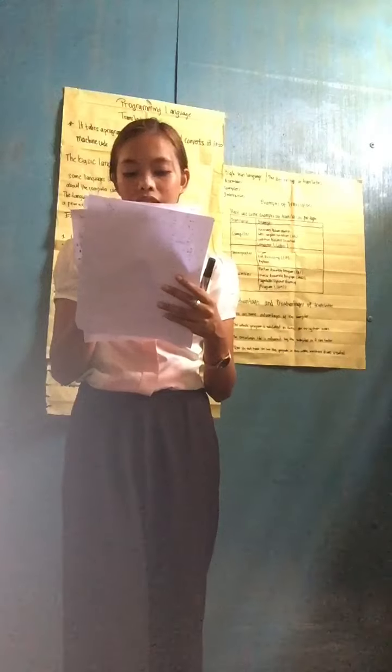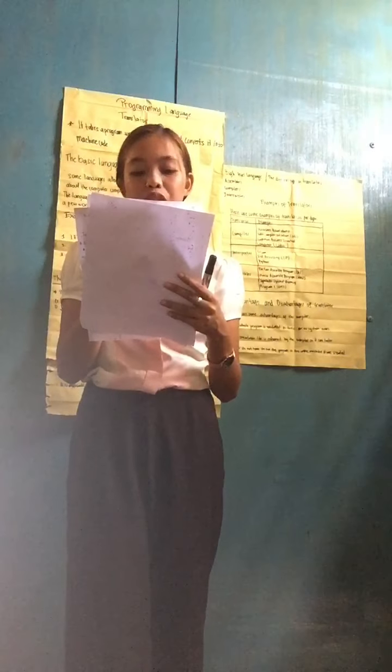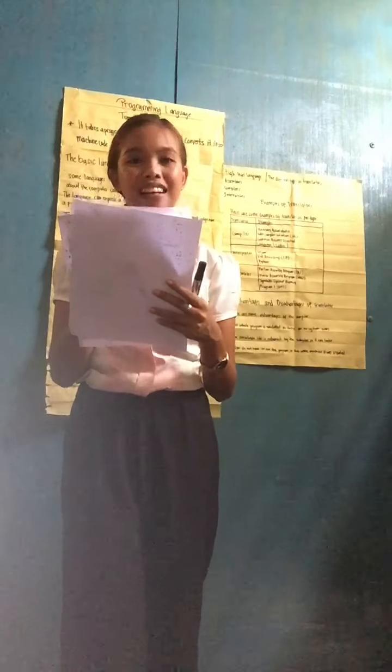The syntax of a computer language is the set of rules that defines the combinations of symbols that are considered to be a correctly structured document or fragment in that language. This is the end of our report.